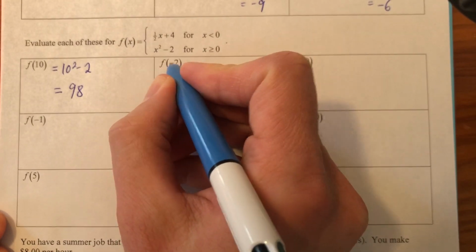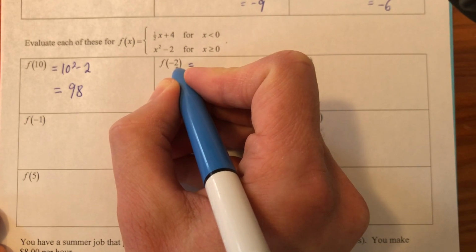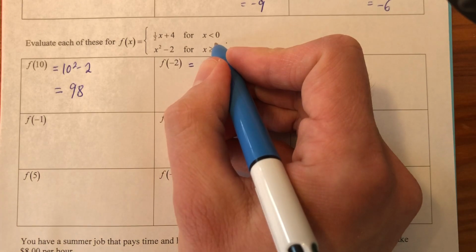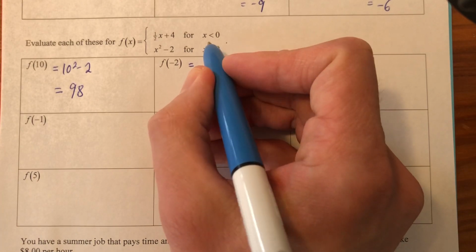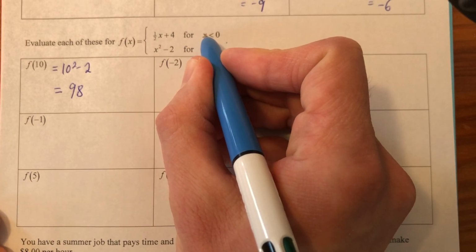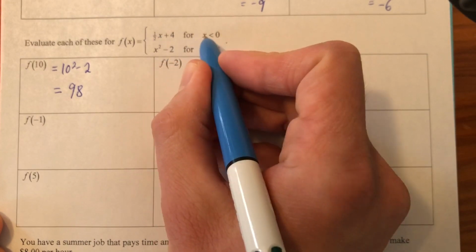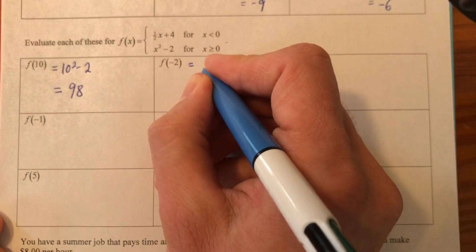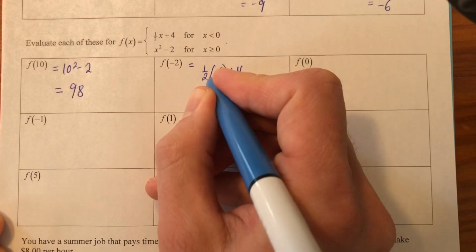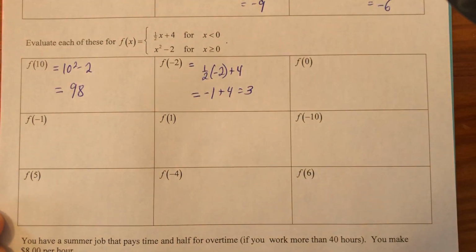So f of negative 2. Okay, well, I know the x is negative 2, so we're going to take that negative 2 and look up here and see which expression fits it best. Is negative 2 less than 0? Yes, it is. So because negative 2 is less than 0, we'll use this one, because we'll use this one for everything where x is less than 0. So we're going to go 1/2 times negative 2 plus 4. So 1/2 times negative 2, that's negative 1 plus 4, and that's going to give me, oops, positive 3.